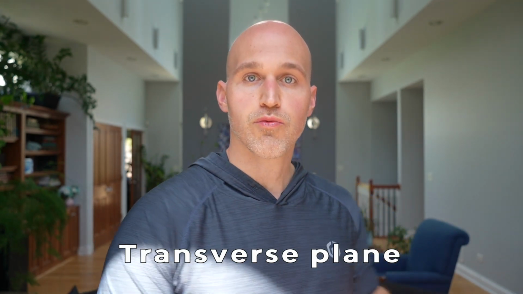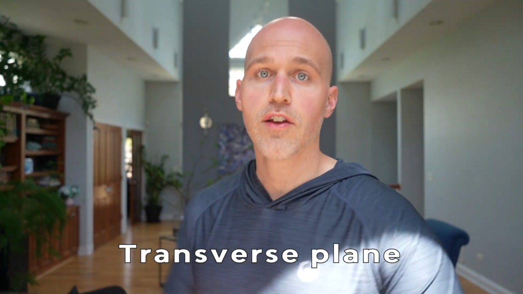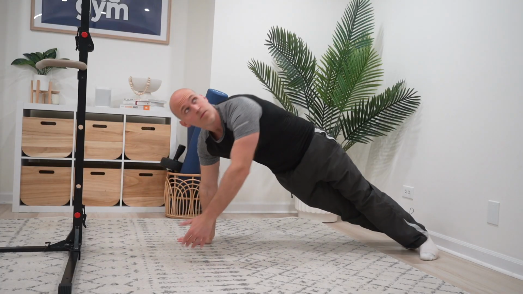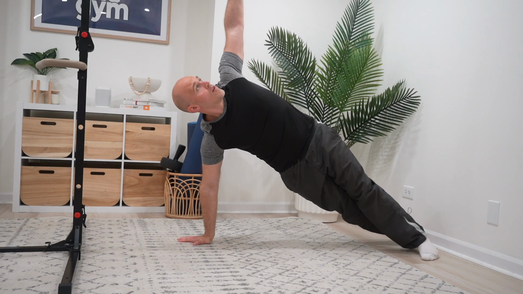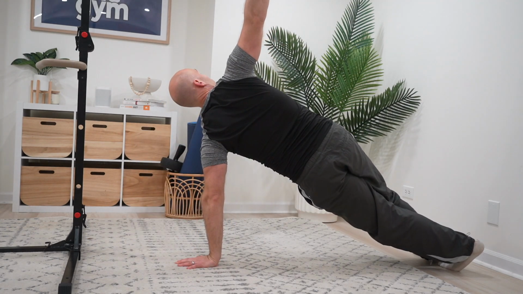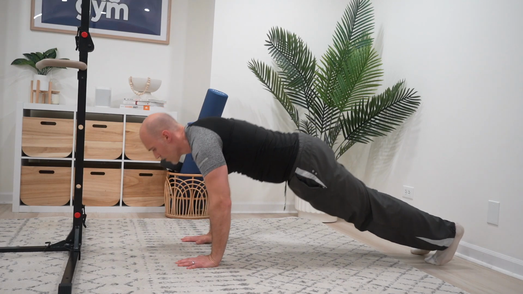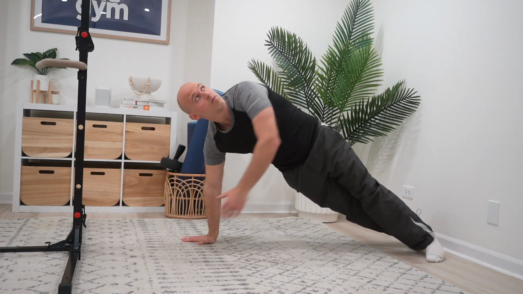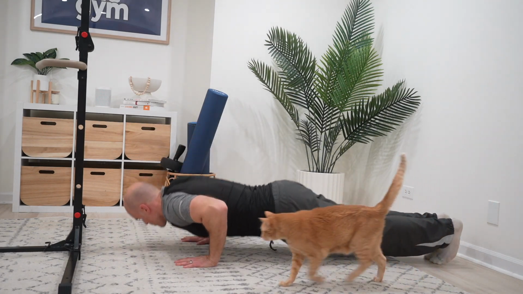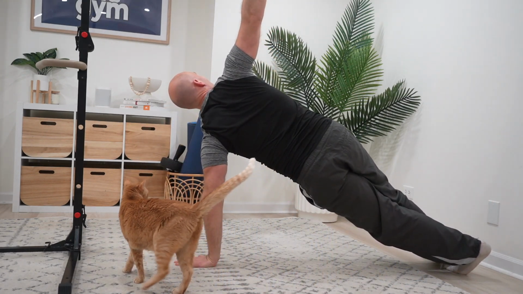And now let's take a look at the transverse plane. Transverse means rotation. So anything where you're rotating your spine is transverse plane movement. You can add this to a lot of things, for example push-ups or planks. At the top of a push-up, just add a trunk rotation and reach up. That's a great way to make your push-ups more functional. You're adding transverse plane movement, plus at the top, when you lift that arm up, you're on 3 limbs instead of 4, so that's going to engage a lot more stabilizers at the top of the movement.